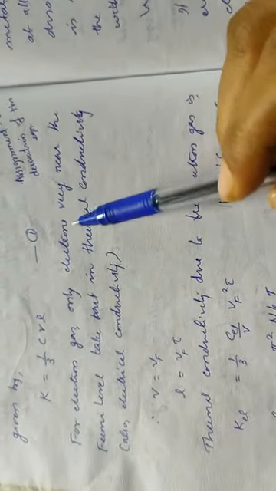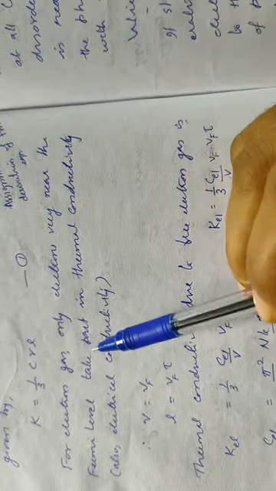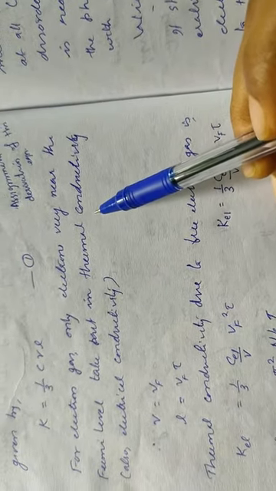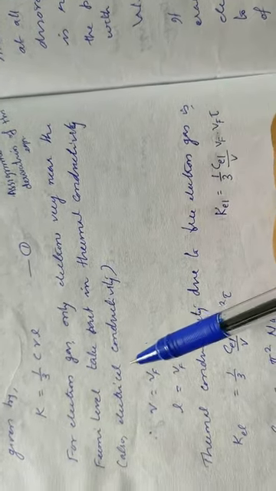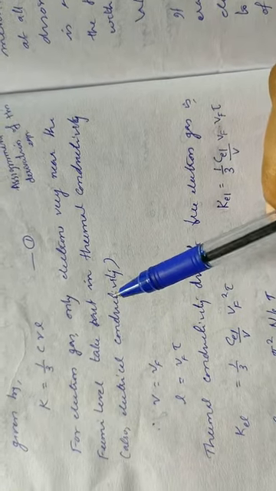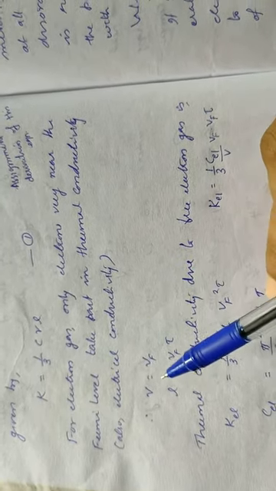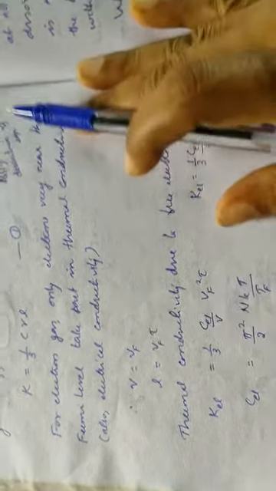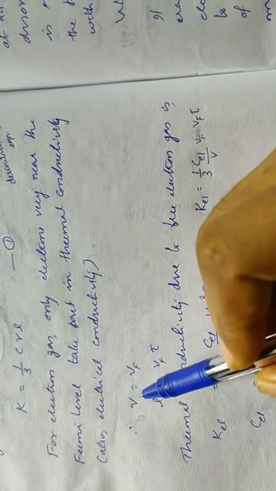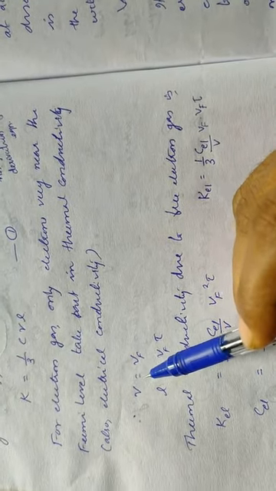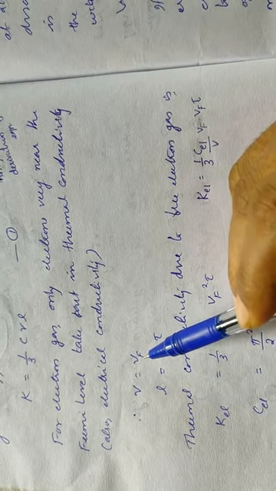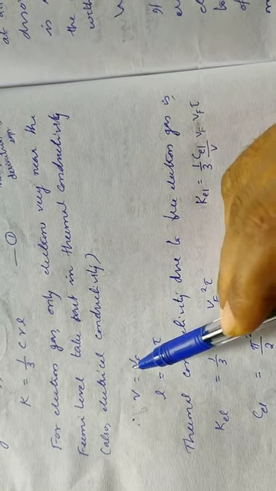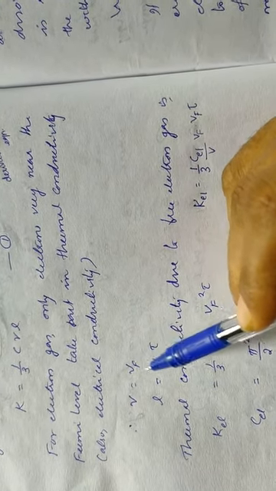For electron gas, only electrons very near the Fermi level take part in thermal conductivity, also in electrical conductivity, as we have discussed in our previous classes. So the velocity of the particle is the velocity at the Fermi level, so a suffix F will appear here.